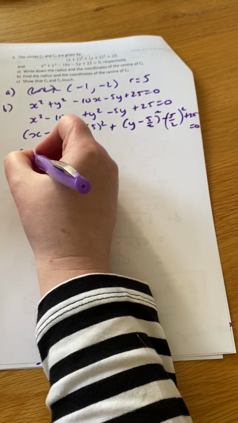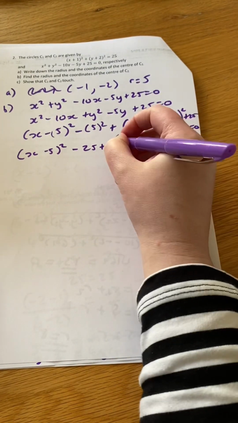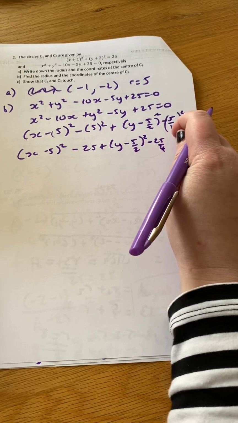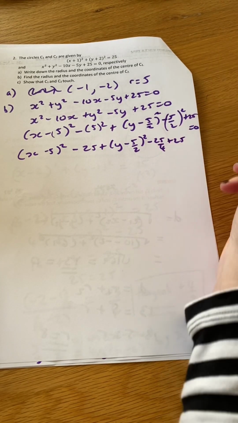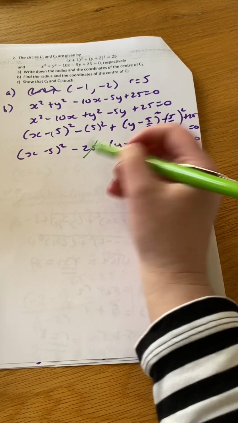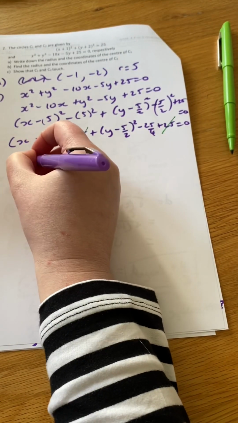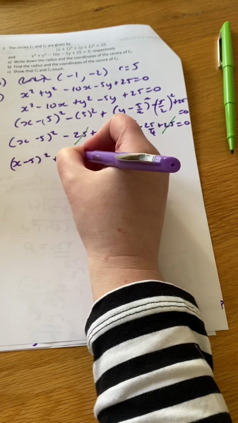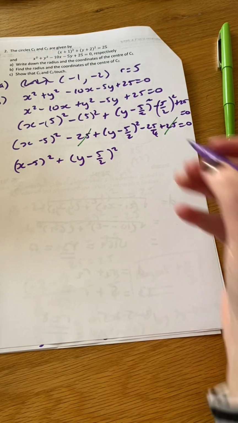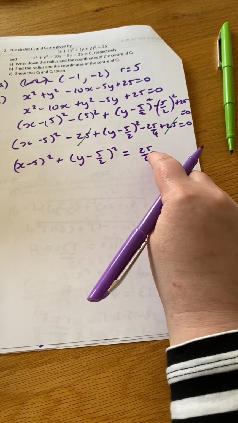Rewriting everything then, we'll have x minus 5 squared, so that gives you minus 25, plus y minus 5 over 2 squared. I leave it as fractions, take away 25 over 4, so that's the 5 squared and the 2 squared, plus 25 is on the end already and is equal to 0. Now we've got things that will start cancelling each other out, so that minus 25 and plus 25 will go. So what we are left with is x minus 5 squared plus y minus 5 over 2 squared. You've seen it looks similar to this format now, doesn't it? And then it's equal to 25 over 4. So instead of minus 25 over 4, we'll take it over the other side, so it becomes there.